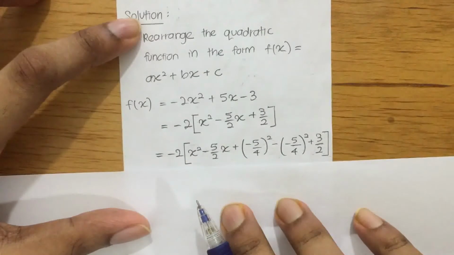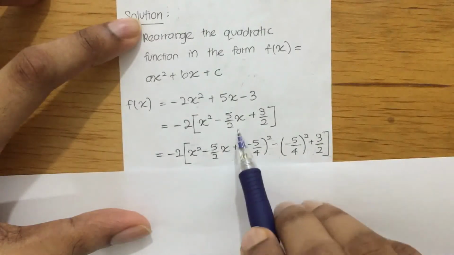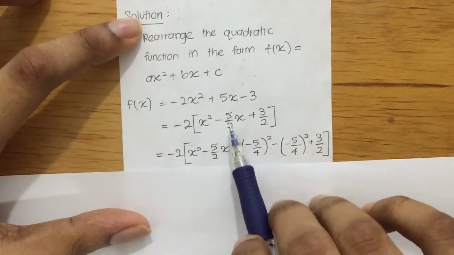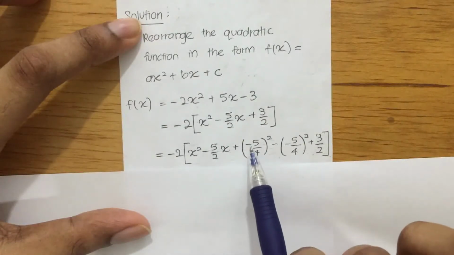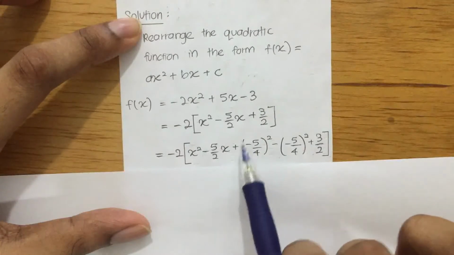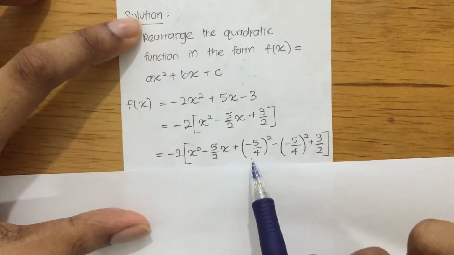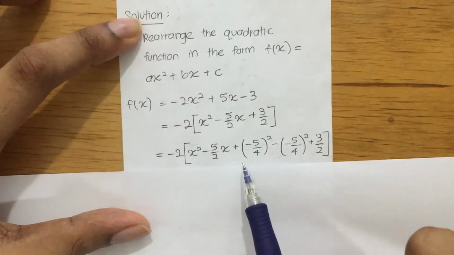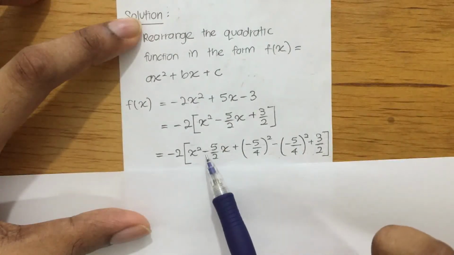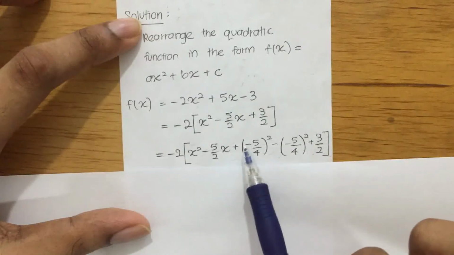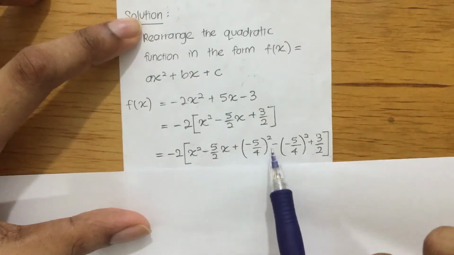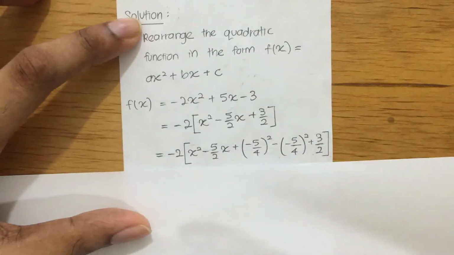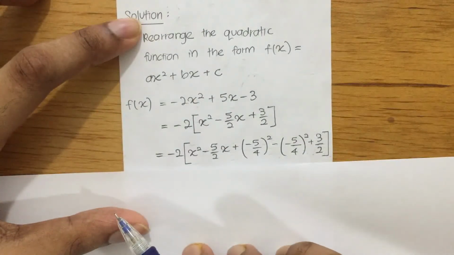So how are we going to perform the completing the square method? Please take a look at the coefficient of x, which is negative 5 over 2. We divide it by 2, and from here you get negative 5 over 4, and then you need to square it. When you square it, you need to add and subtract at the same time. So x squared minus 5 over 2 x plus negative 5 over 4 squared, minus negative 5 over 4 squared, plus 3 over 2. From here, let us continue.